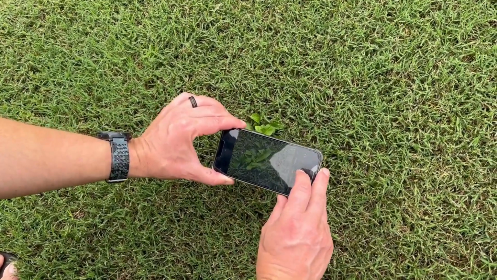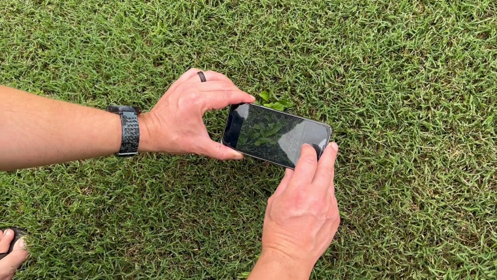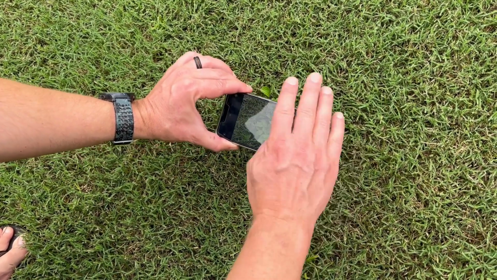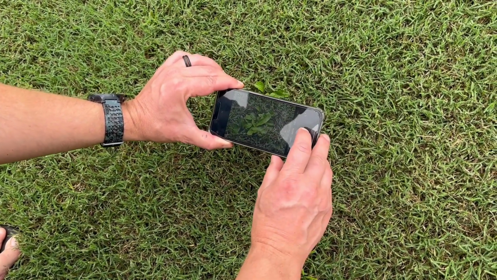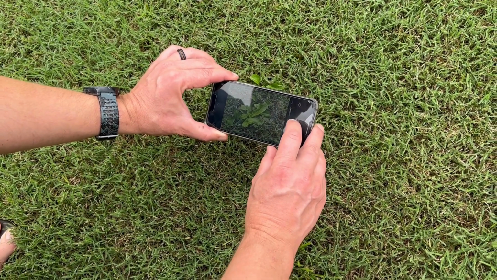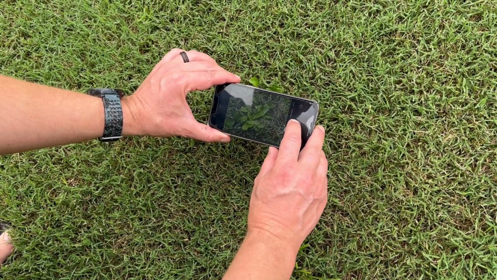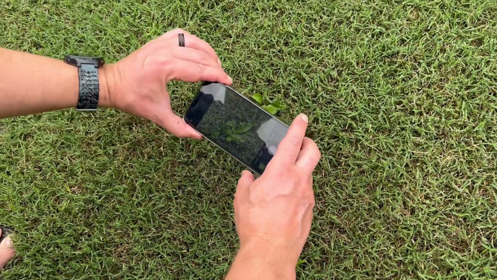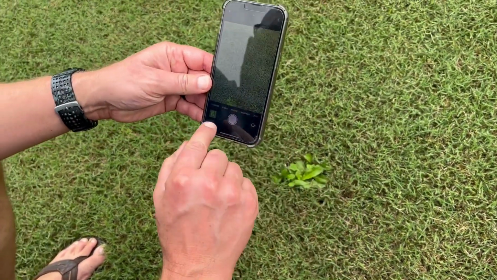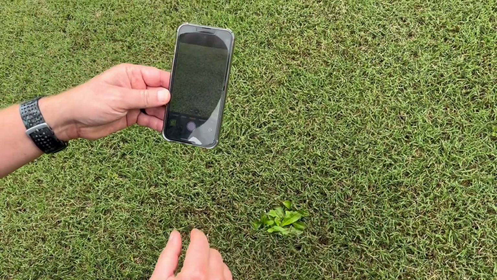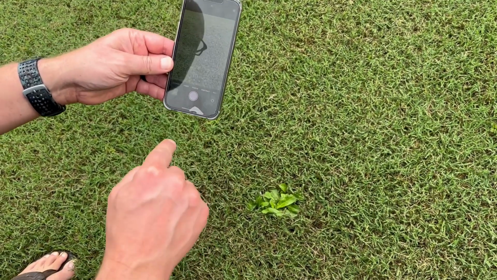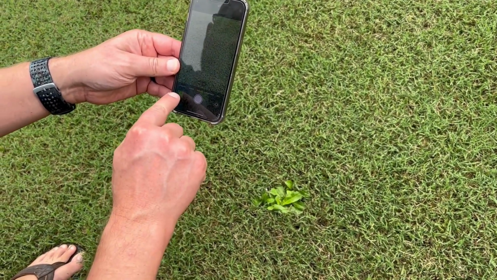So we're going to get pretty close with our photo here, because we don't want to confuse the phone with the grass itself. We're going to get close to this weed and take a photo. And by the way, it's better to let this weed grow out so the camera can see it in its full shape, but we're going to try it here.